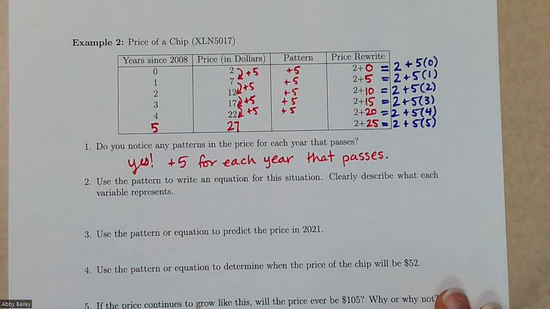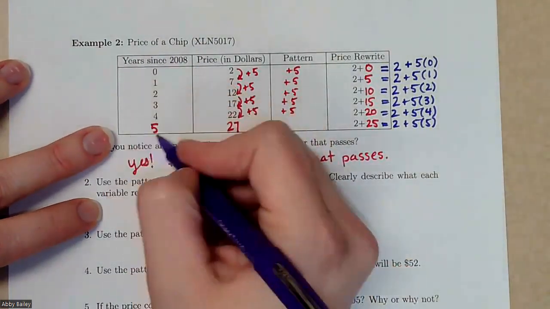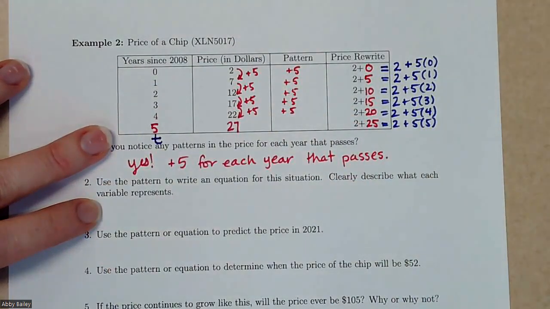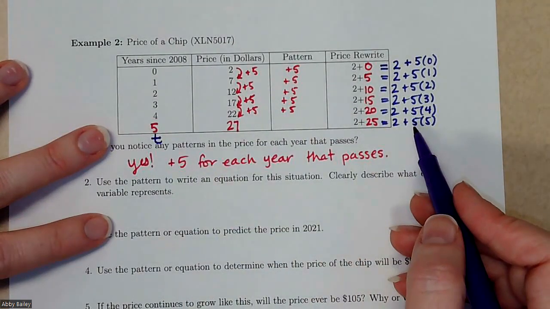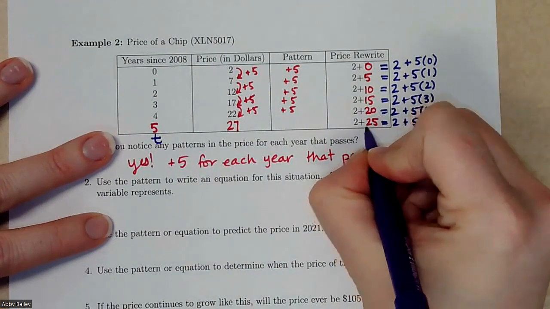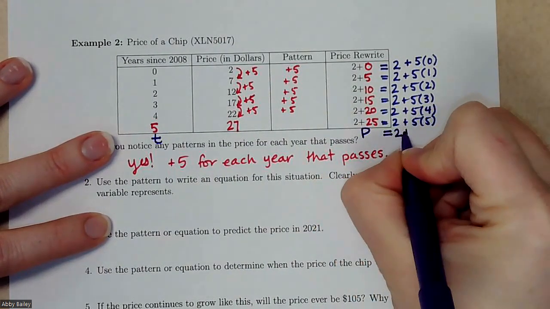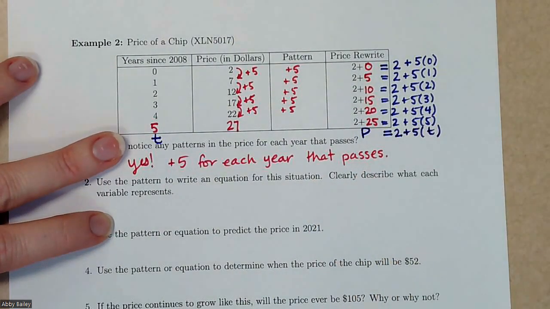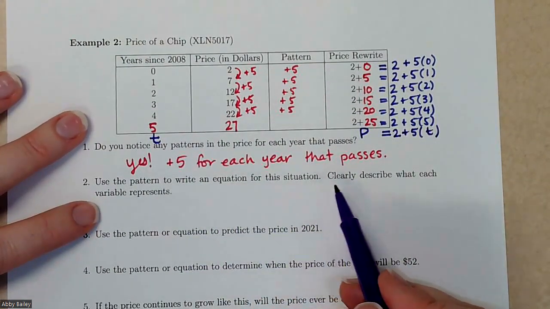Okay, so here's what I see. If I pick something for this, maybe let's call it T for time, and I look at this pattern, I would write that P for price is equal to 2 plus 5 added T times. Okay, so use the pattern to write an equation for this situation.